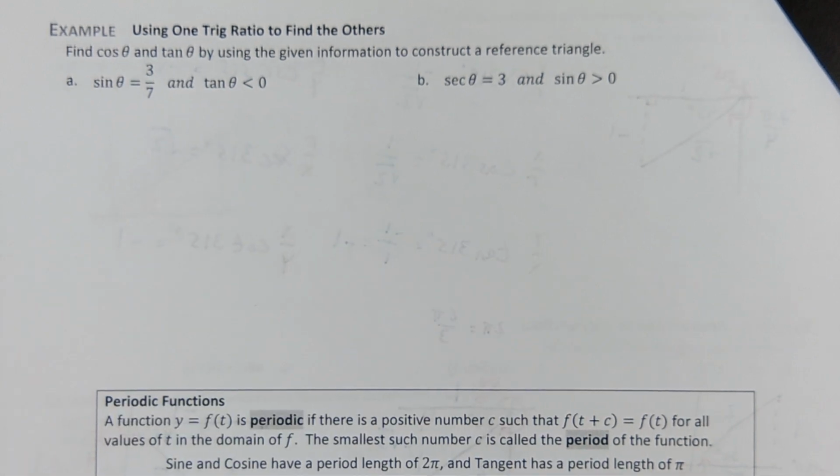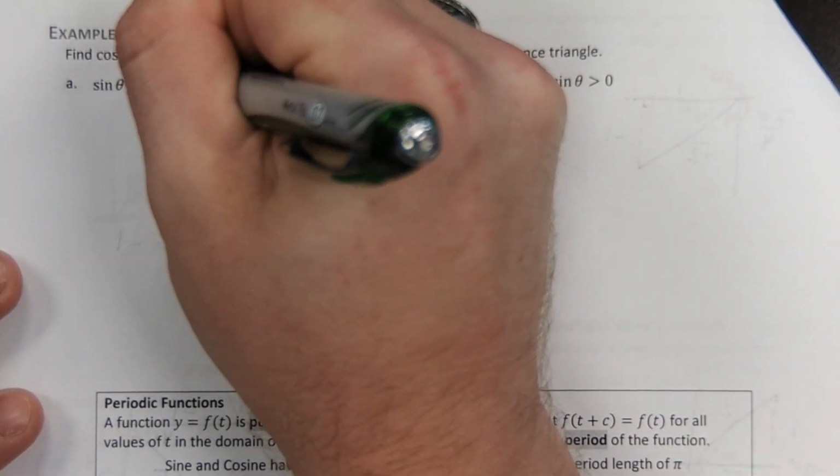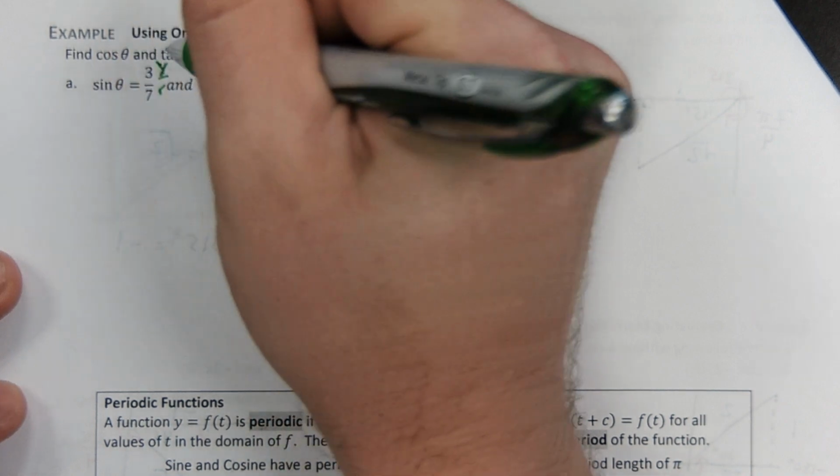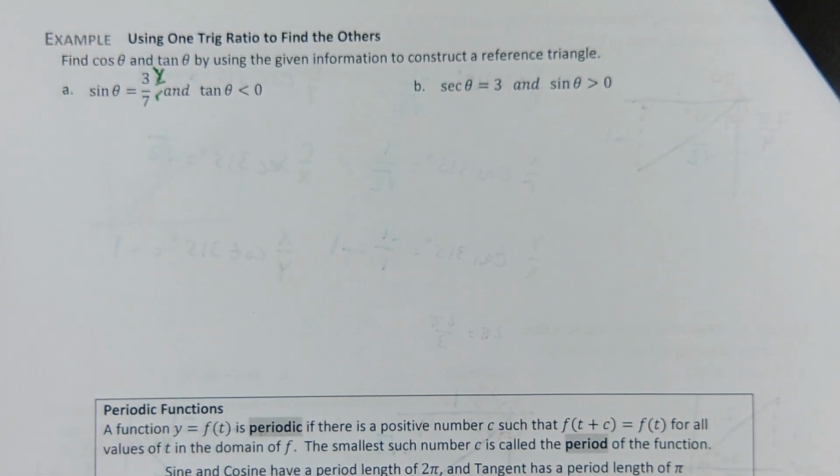We know that sine of theta is 3/7. Now, this is obviously not one of our special angles, and that doesn't matter. What we need to know, though, is what letters does sine use? Sine uses y over r. So what I've been told here is that my y value is +3. Which two quadrants, out of 1, 2, 3, 4, will y be positive in?